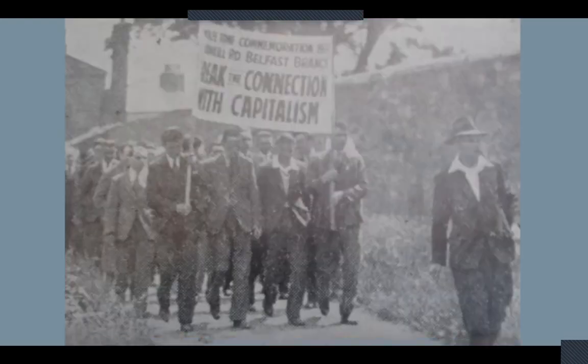And so they take up the same flag. So this is a march that takes place.